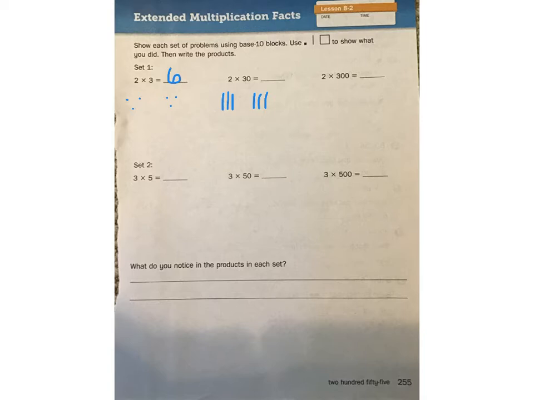And so 2 times 30 is 60. When I move to 2 times 300, instead of longs or cubes, I have hundreds. And instead of 6 or 60, 2 groups of 300 is 600.